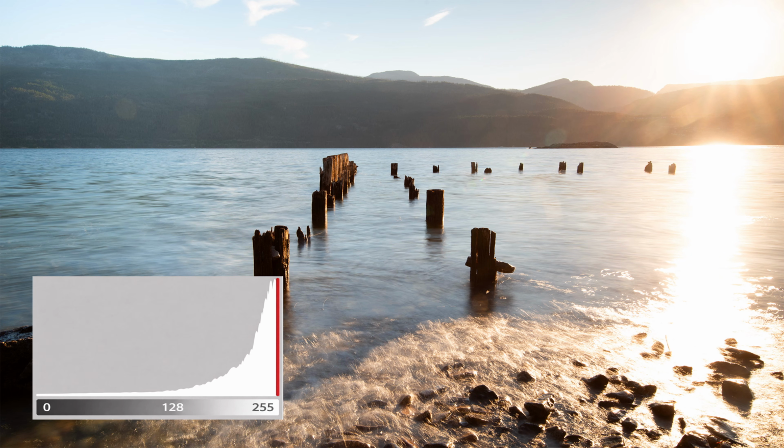But the live histogram might show you that the highlights are already climbing onto the wall on the right side. That tells you something important. The mood may be beautiful, but the file is in trouble. Now you can respond before you capture. So you can lower the exposure, bracket, use a graduated filter, or decide protecting the sky matters more than opening the shadows. That's a creative decision built on real information.